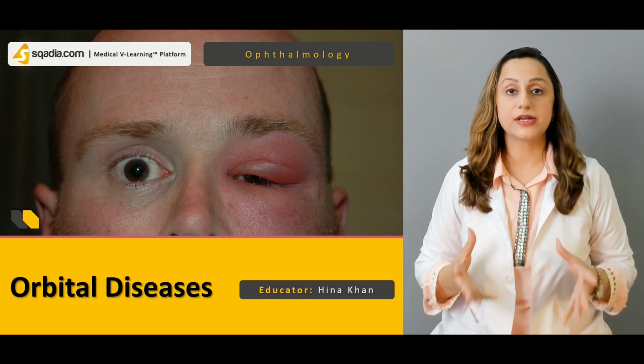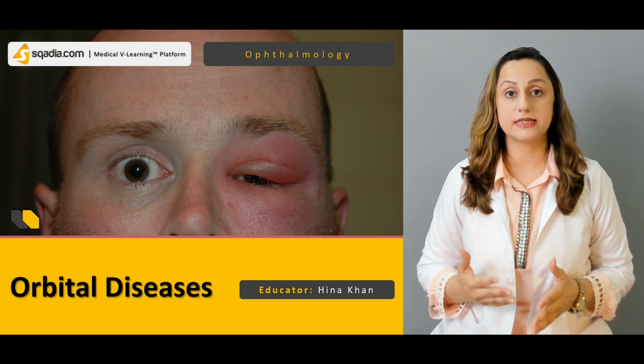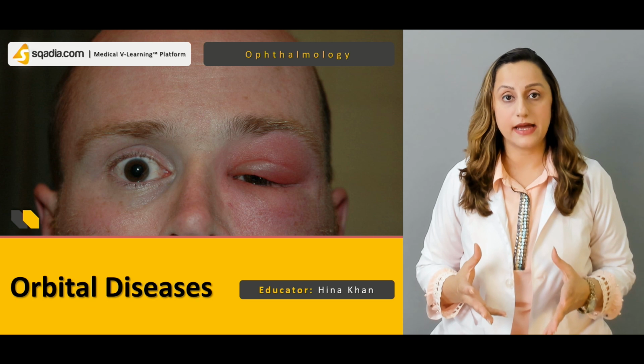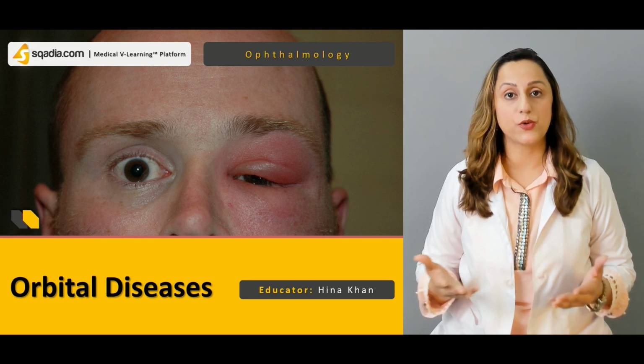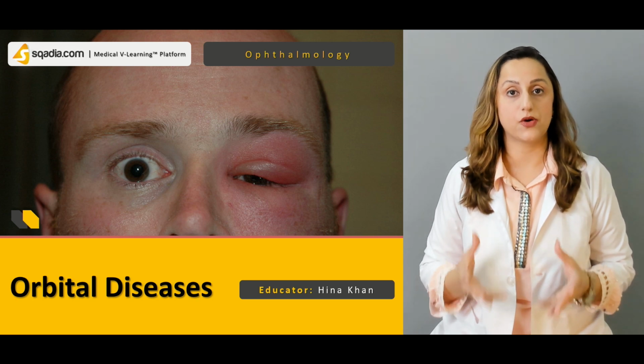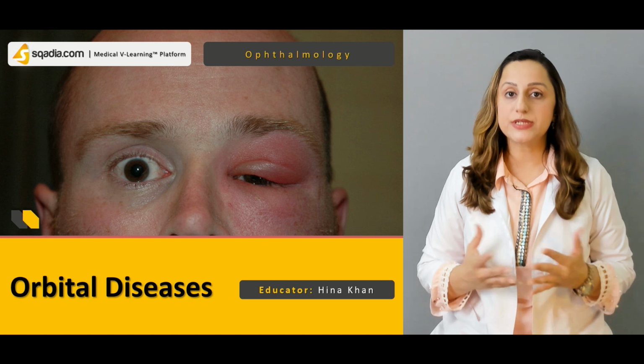The orbital cavity is one of the major cavities when we are discussing the facial features. There are a lot of diseases, and among the range of diseases, we know that there are multiple infections that can occur in this orbital cavity, as well as a lot of tumorous conditions and thrombotic conditions that can arise in this orbital cavity.